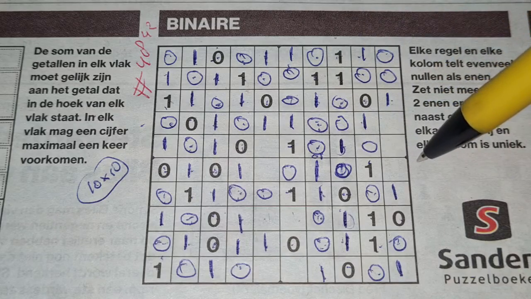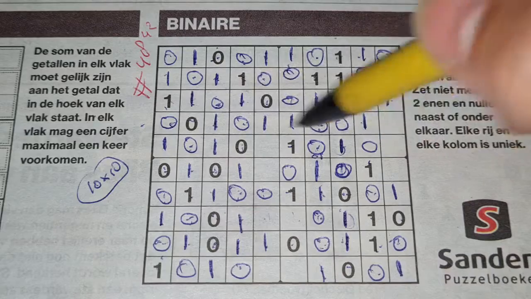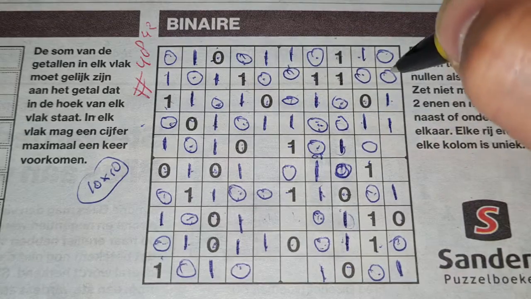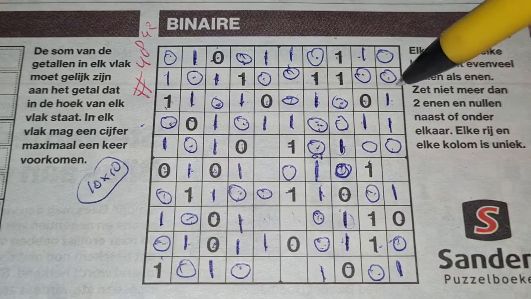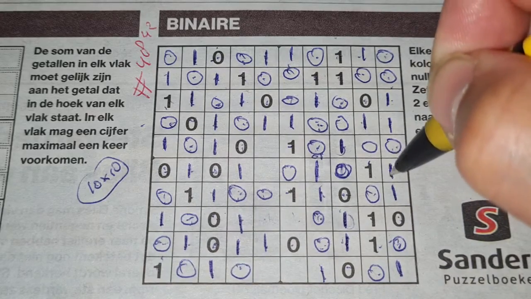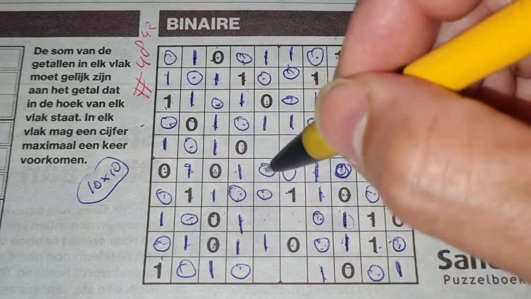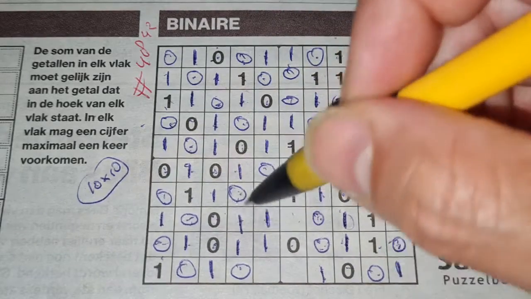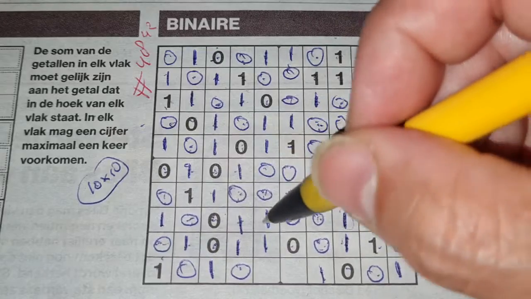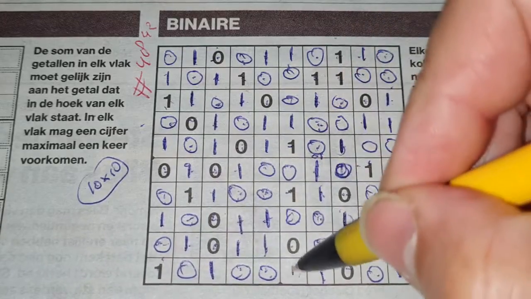Then let me see. 1, 2, 3, 4, 5 0s, so the rest are ones, double 1, here no, there no. 1, 2, 3, 4, 5 0s, so the rest are ones. 1, 2, 3, 4, 5 ones, so the rest are 0s. Double 0, here 1, there 1. Double 1, here no, there no. Double 1, here no, there no. Double 0, here 1, there a 1.